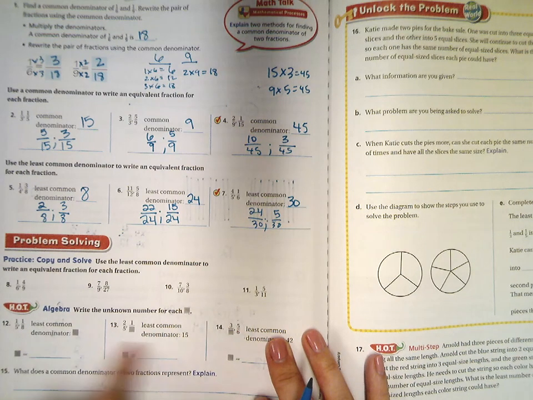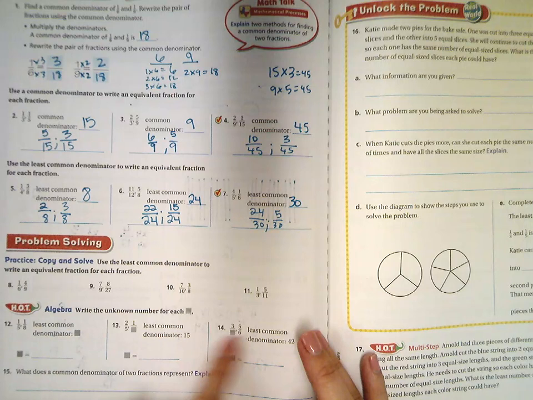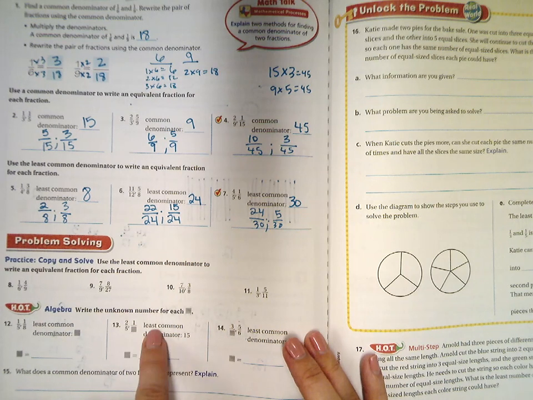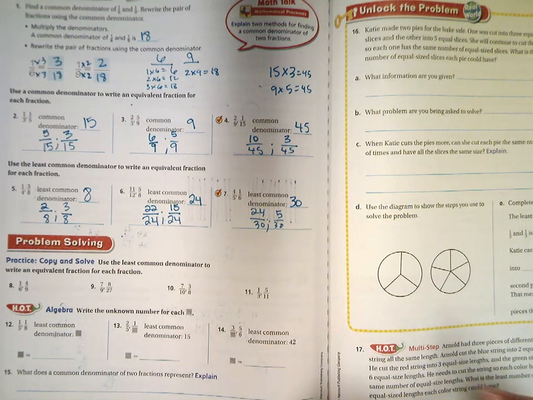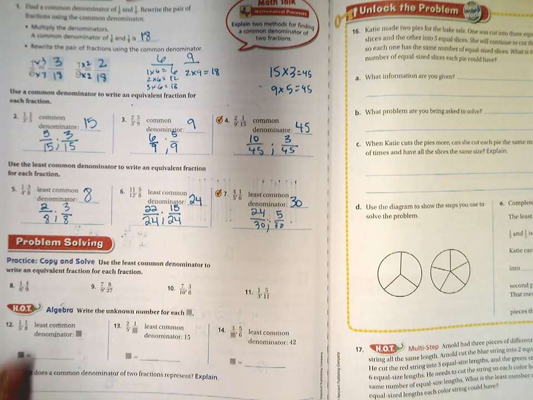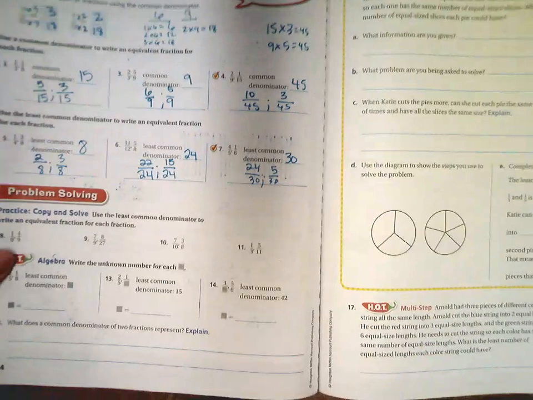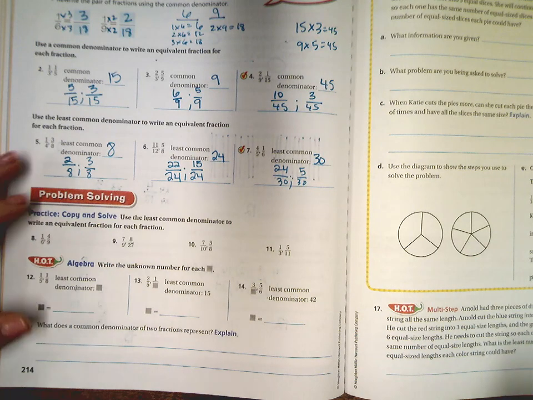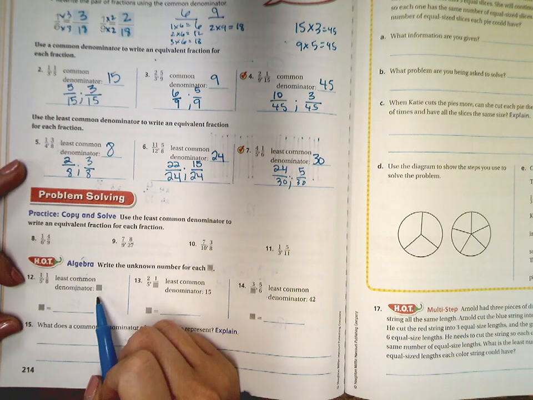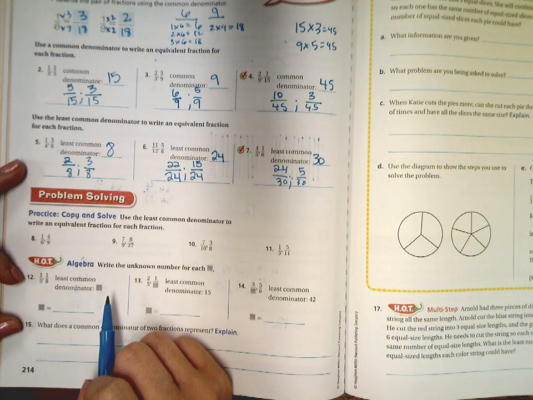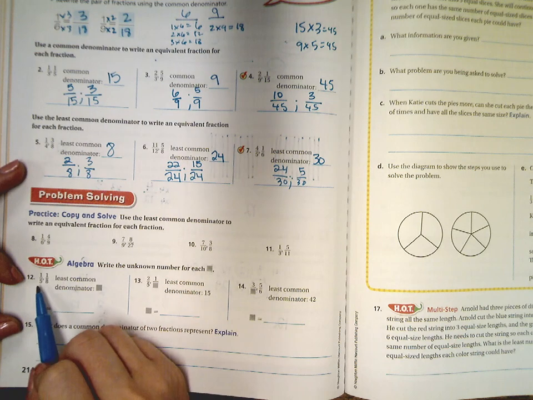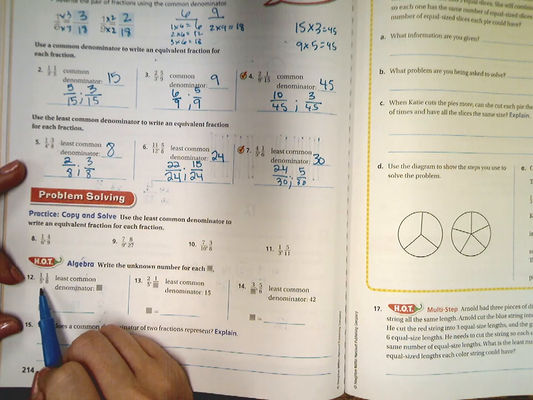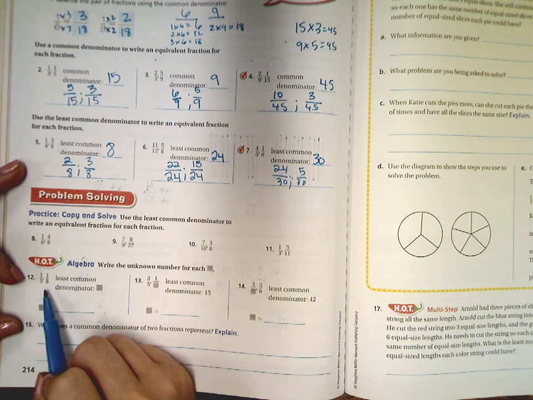So let's look at this part right here, because I want to talk about how we can find the in-between here, okay? So look here at numbers 12 to 14. You've got to find the unknown number for each. So for this one, we just have to find the least common denominator, right? What is the least common denominator for 5 and 8? I think we did it earlier. What's the least common denominator for 5 and 8?